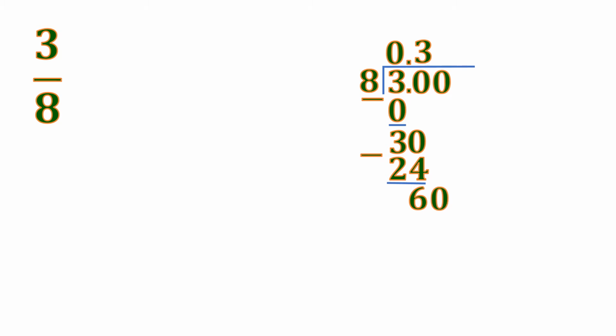So bring down 0. 60 divided by 8 is 7. 7 times 8 is 56. And then subtract 60 minus 56. We have 4. Then again we have a remainder. Then we will continue adding 0.